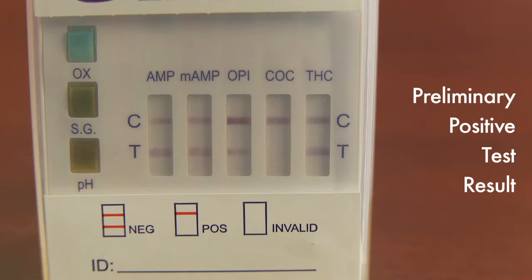After the designated 5-minute wait period, you may observe and note any preliminary positive results. A red line should appear for each substance indicated in the control region. If a second line of any color intensity does not appear in the test region, interpret this as a preliminary positive result. This means that the drug concentration in the specimen is higher than the detectable level. Remember, all positive results should be considered preliminary and should be confirmed by an alternative method.